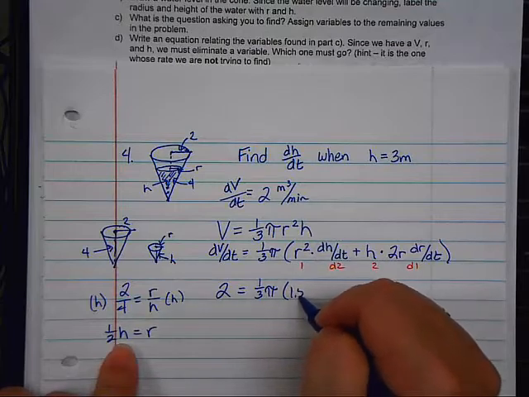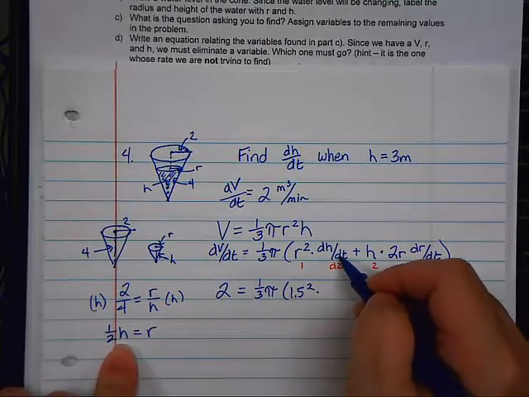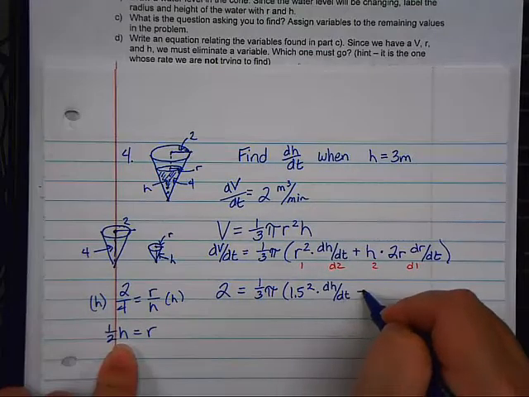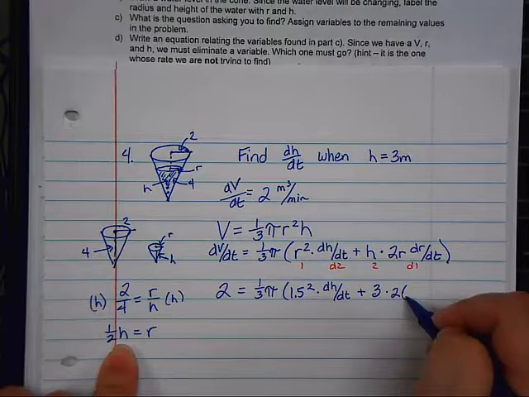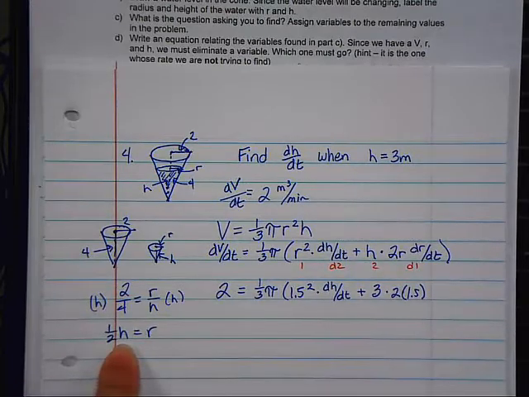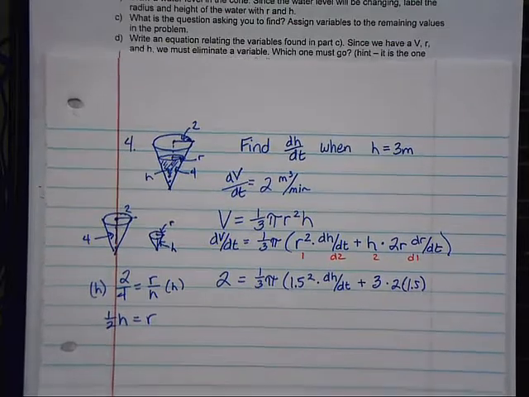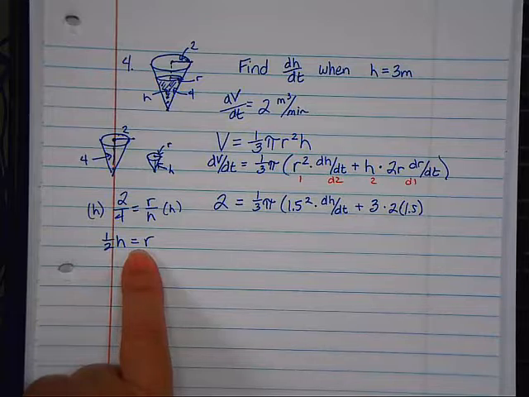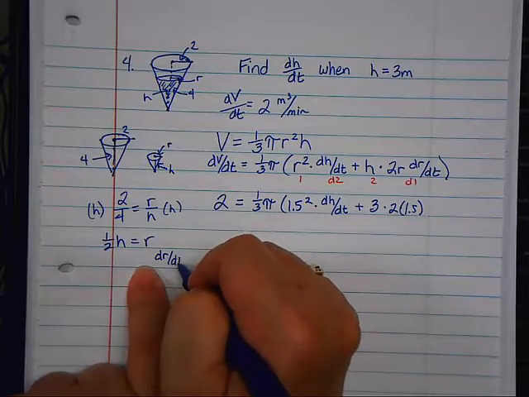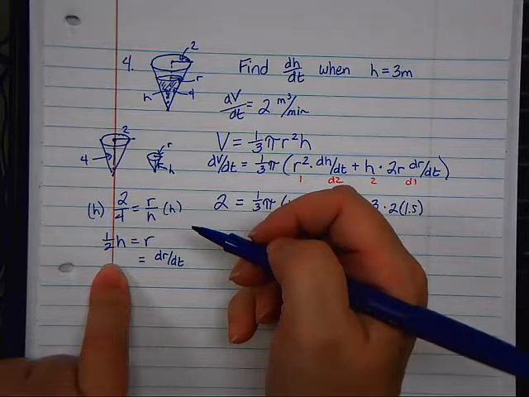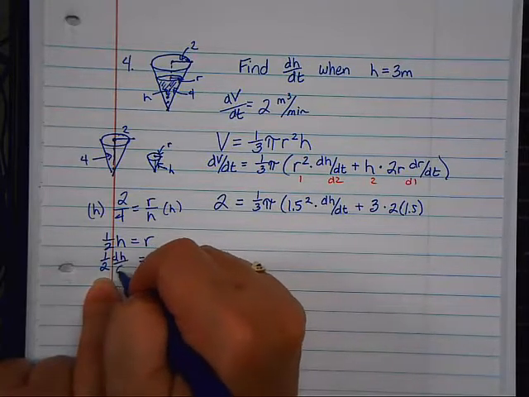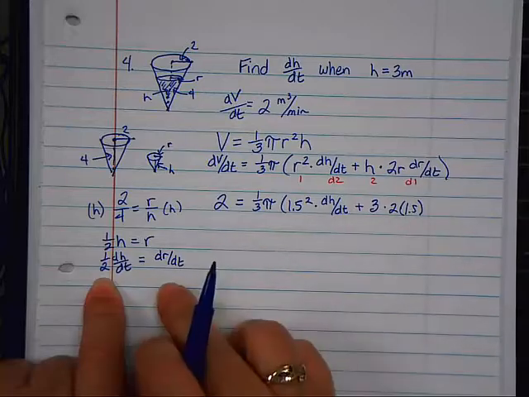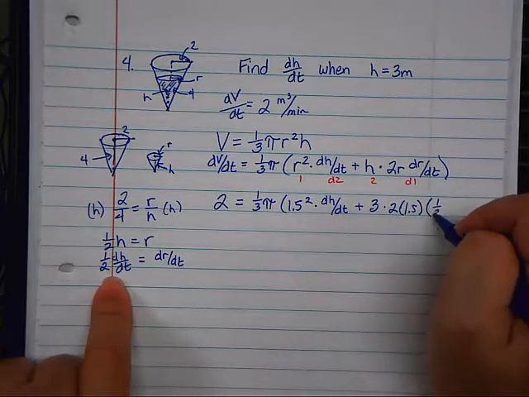3/2 or 1.5. So 1.5 squared times dh/dt, I don't know, plus h is 3 times 2r, and r is 1.5. Now, dr/dt. I don't know what dr/dt is, but I can find it with this equation. If I took the derivative of both sides of this, dr/dt would equal what? 1/2 dh/dt. Do you agree with me? Y'all see what I just did? dr/dt is 1/2 dh/dt. So right here I'm going to write 1/2 dh/dt.